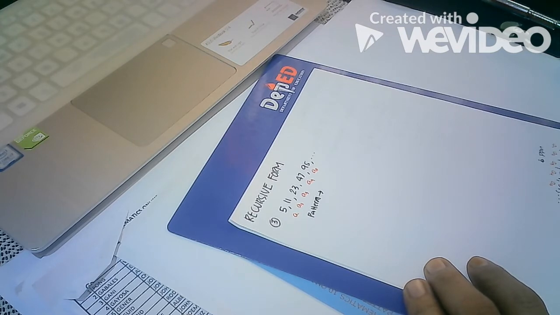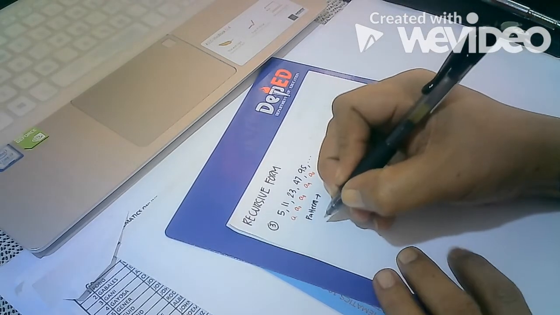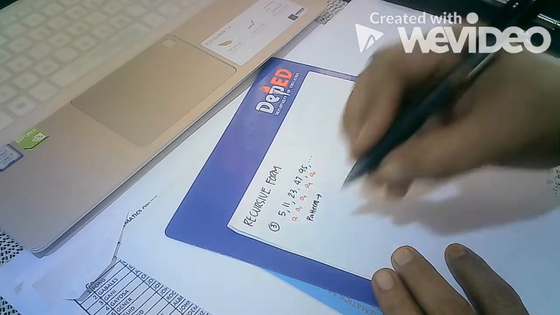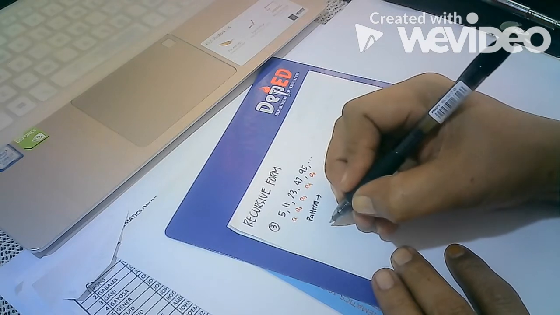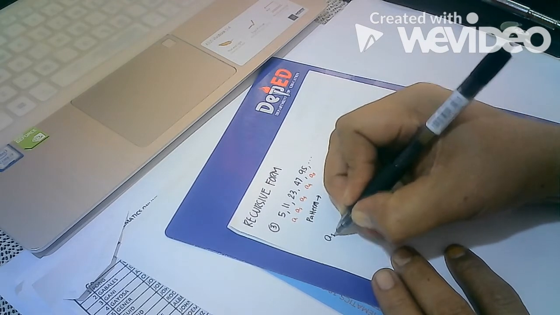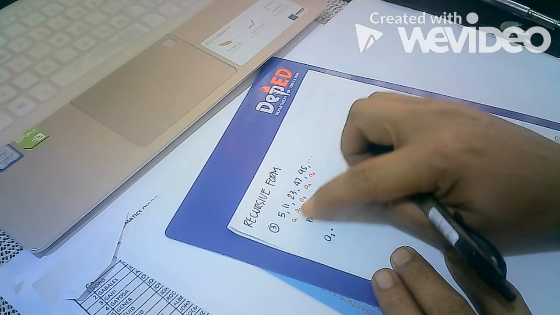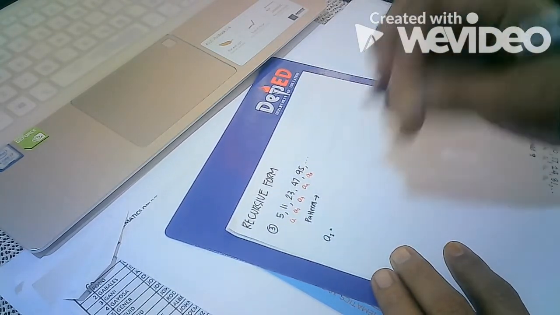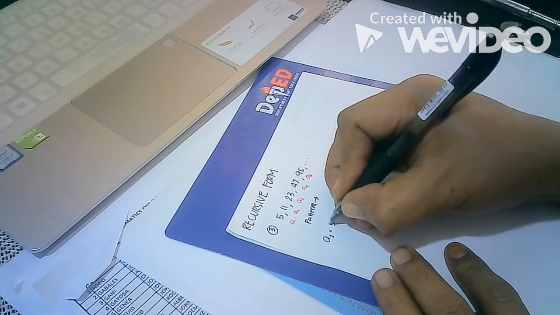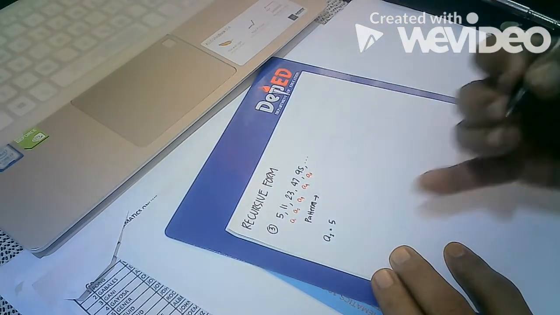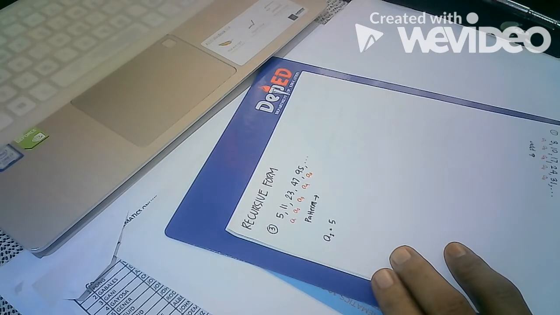Okay, so your A sub 1 now is 5. Let's start with A sub 2. Your A sub 2, using the preceding term because it is recursive, is 5. So we have 5 as the preceding term.